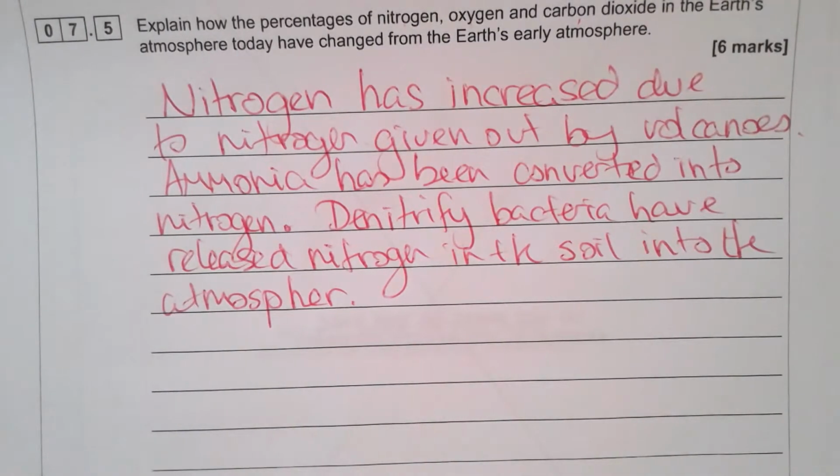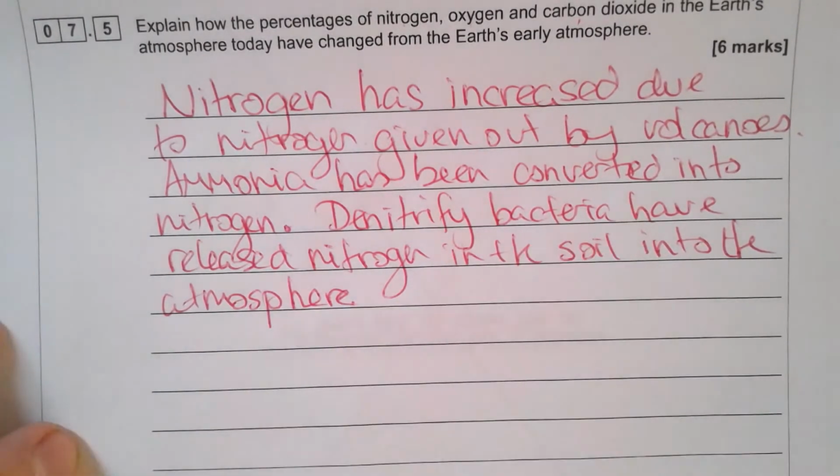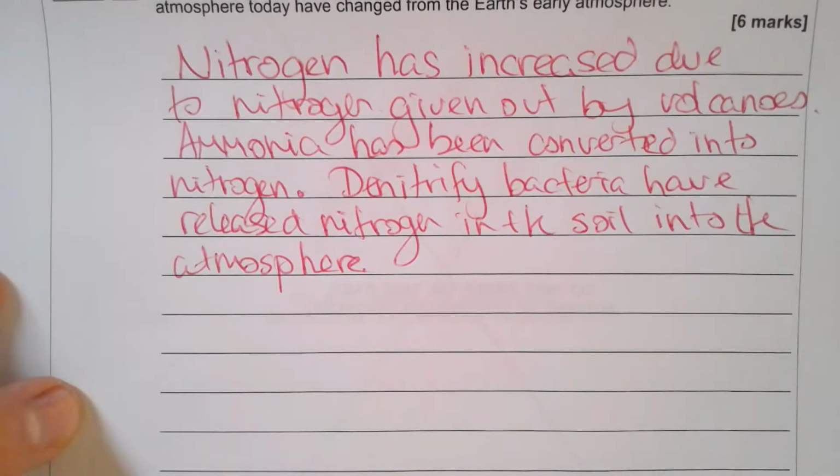So there are lots of nitrogen-based compounds in the soil. Some bacteria are able to take that in, break it down and release the nitrogen back off into the atmosphere.